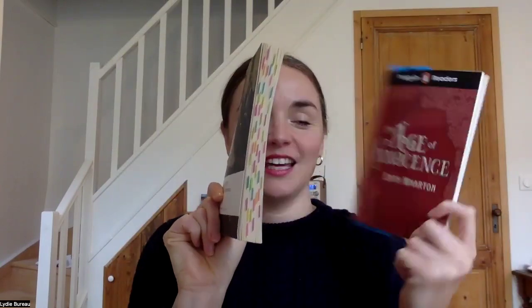This month we are reading the A2 plus adaptation of The Age of Innocence by Edith Wharton. This is a 2022 Penguin Readers edition. And this is an adaptation of this book. The original text is here, so you can see the difference in size.